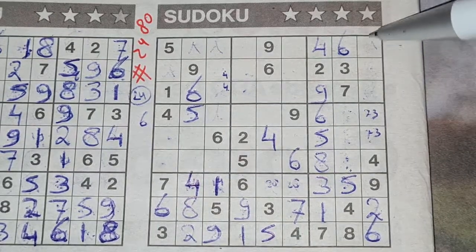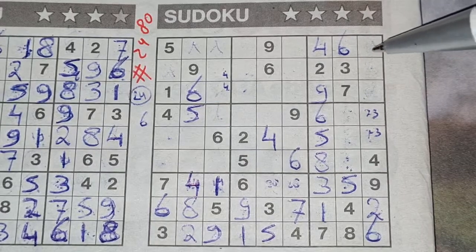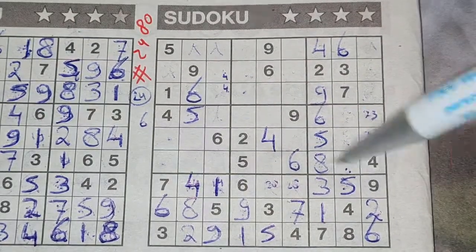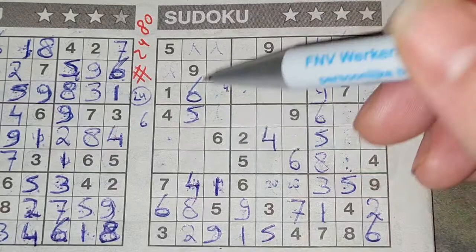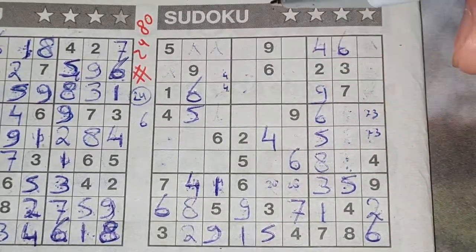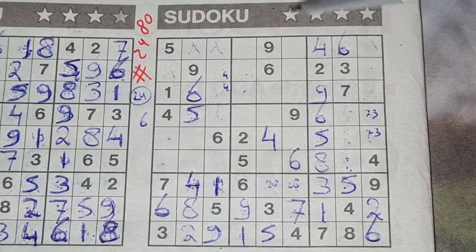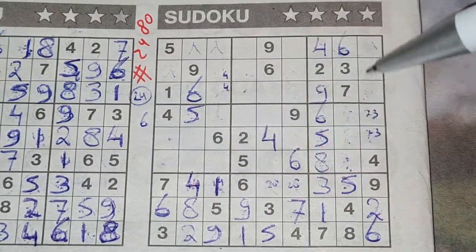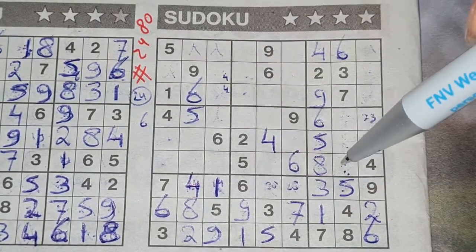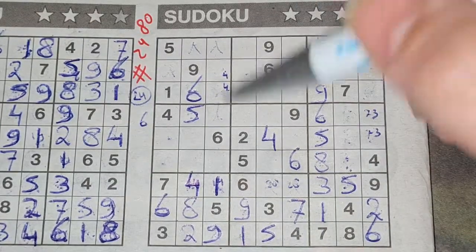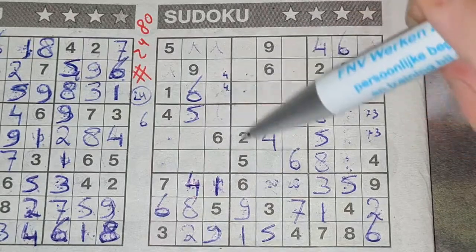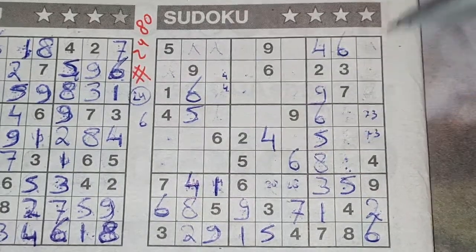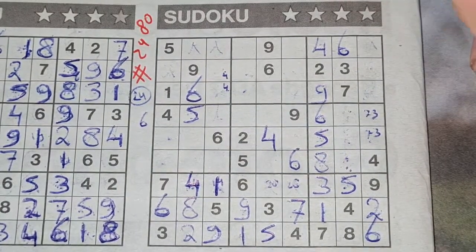1, 8, 5. Okay. Okay, 3. Okay. 9. The last part. 1. Do I have all the 5s? 5. 2.